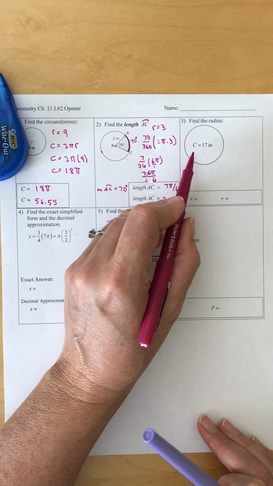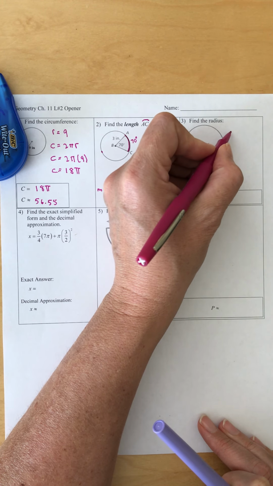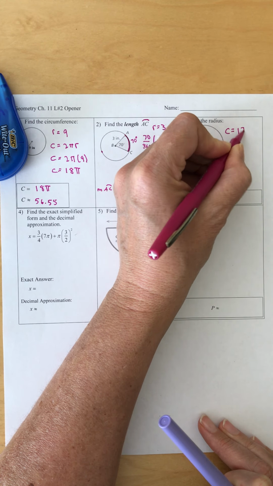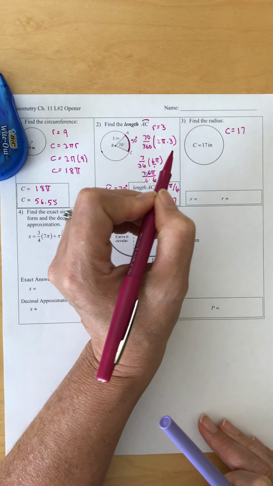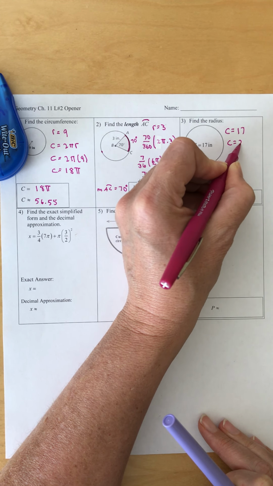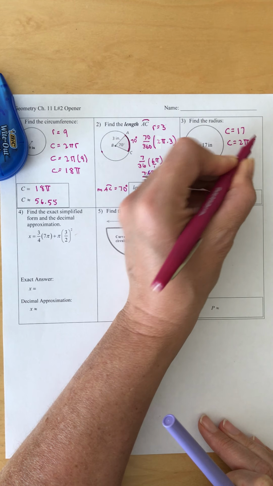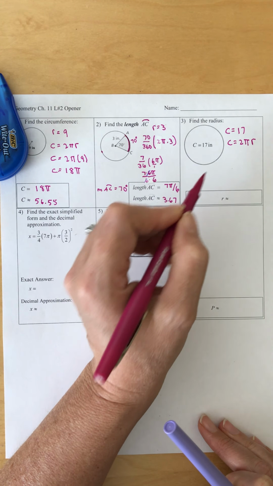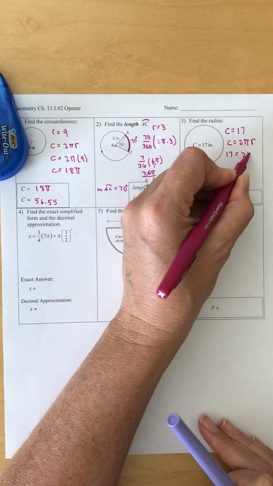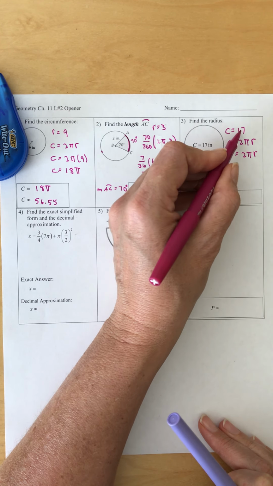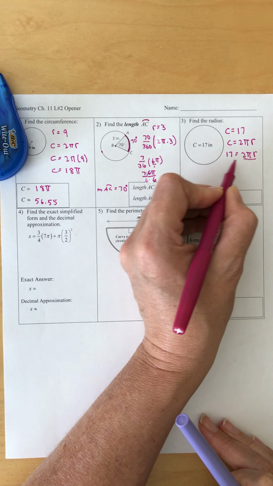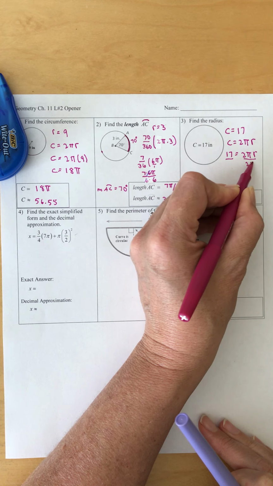All right, so the circumference of the circle is given to us here as 17. So I wrote my given as an equation, and the circumference of the circle is also 2 pi times the radius, and it looks like we're looking to find the radius. So 17 equals 2 pi r. I just substituted in the 17 for the c, and then to get the r by itself, I'm going to divide both sides by 2 pi.